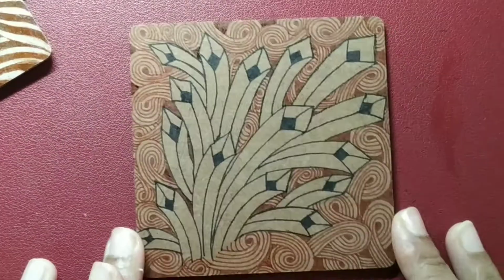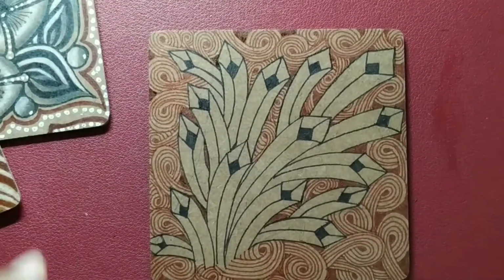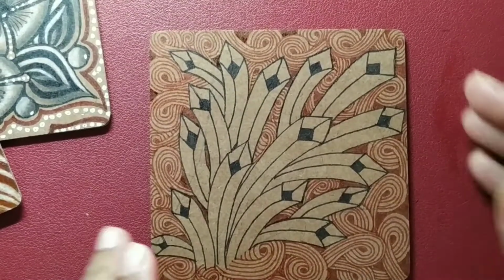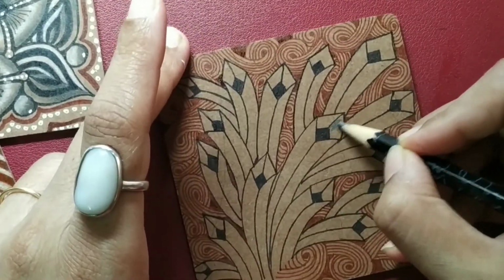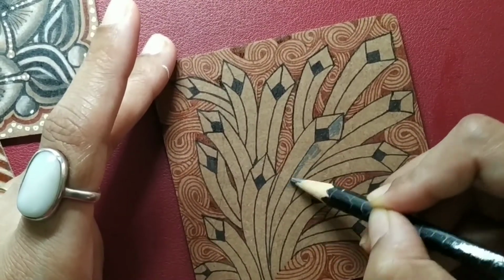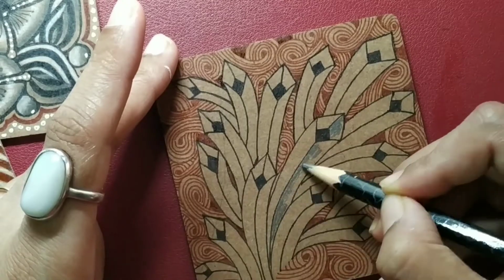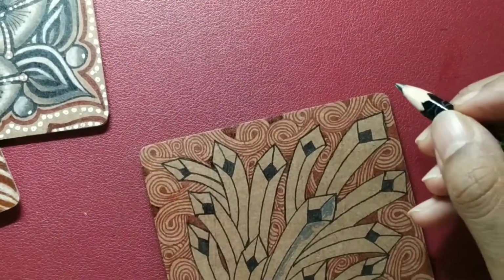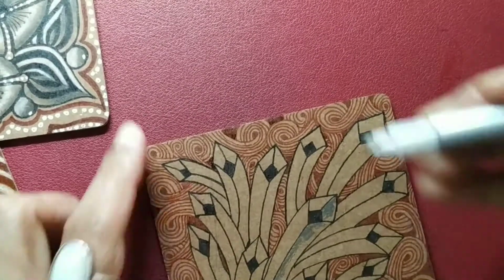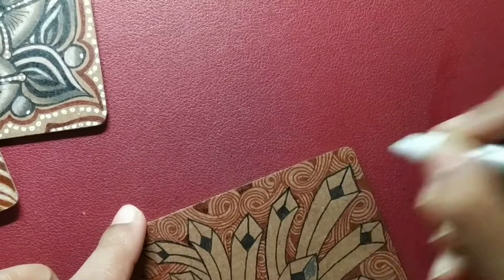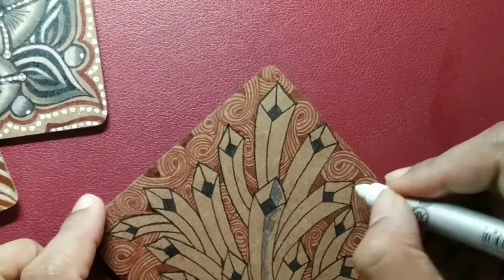Yeah, so done with that exercise, and we can now move on to shading, right? So I'm going to start adding graphite on one side, for all. So I've not drawn the line connecting the ends here at some places.